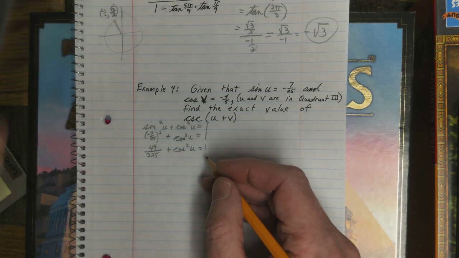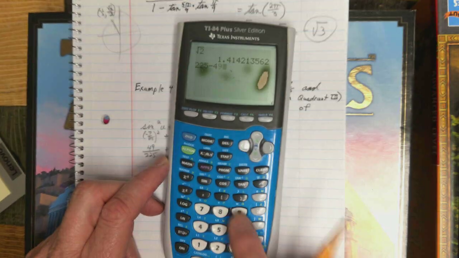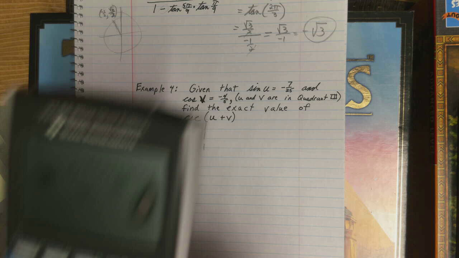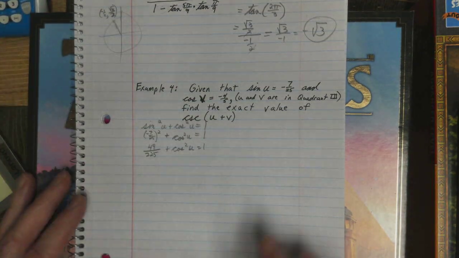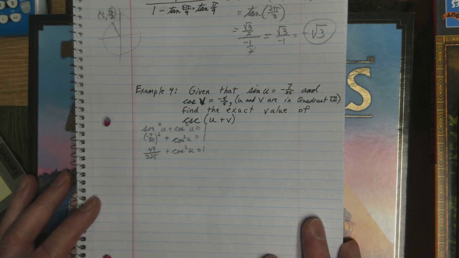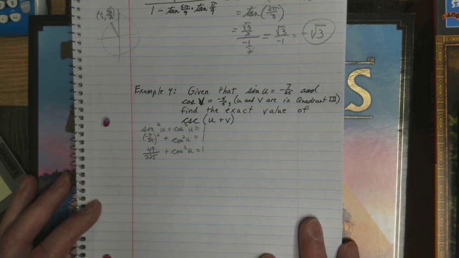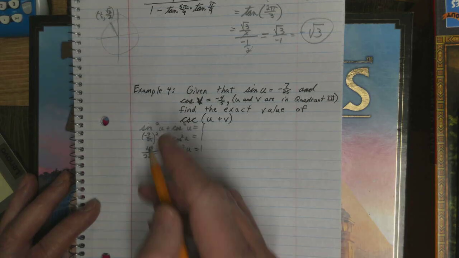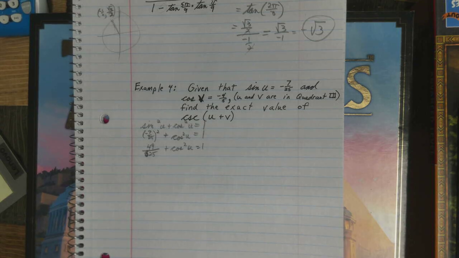and 225 minus 49 is, okay, let me see here. Oh, jeez, that's 625. Sorry. 15 squared is 225.